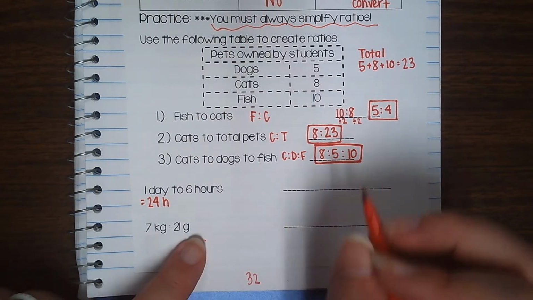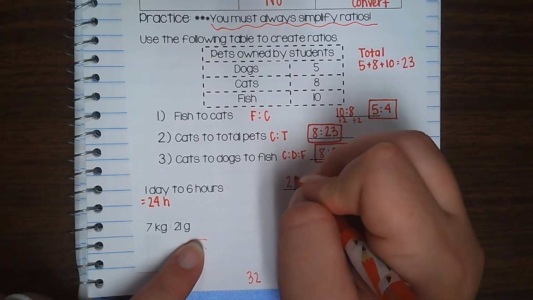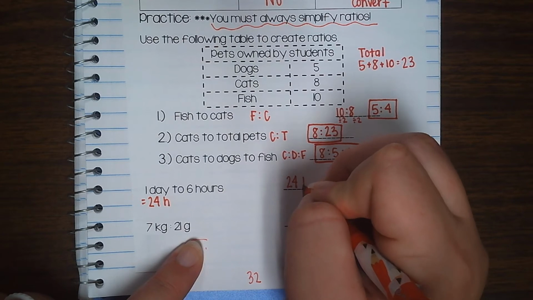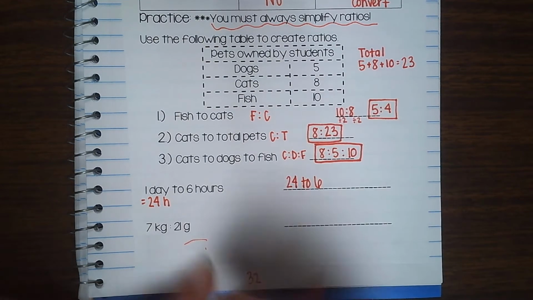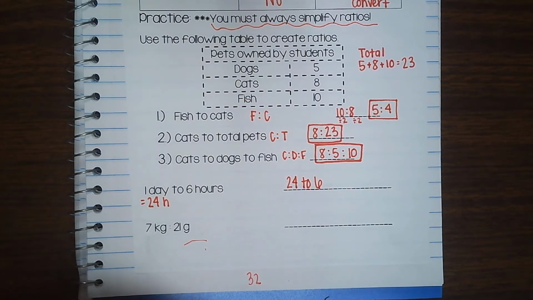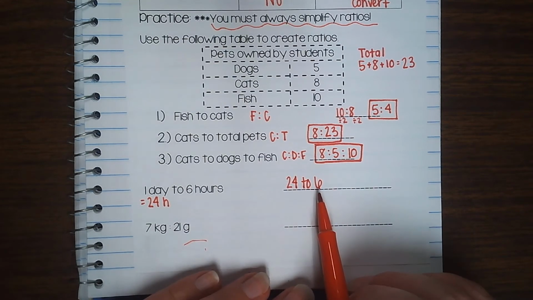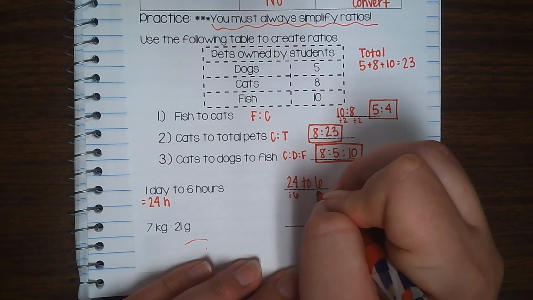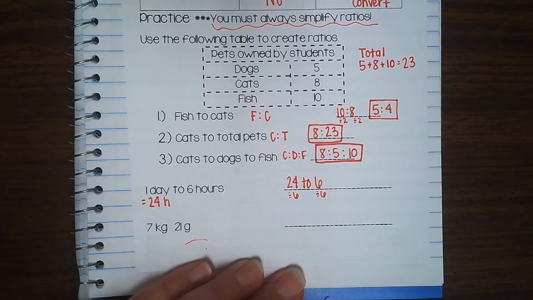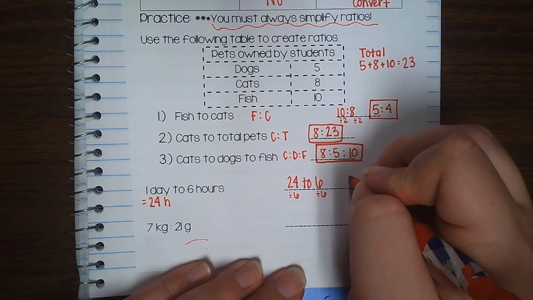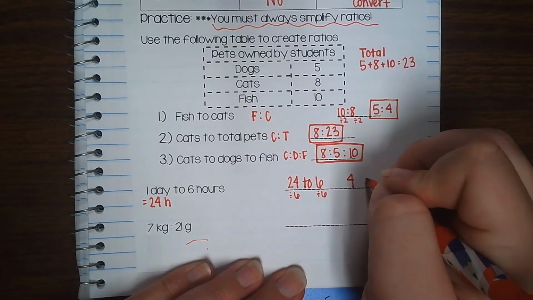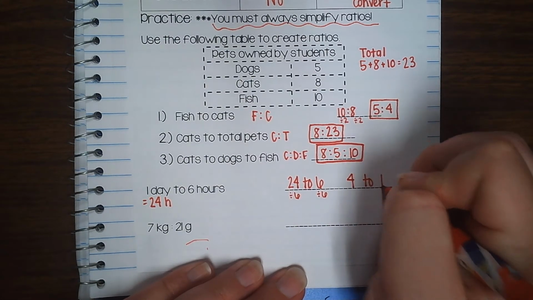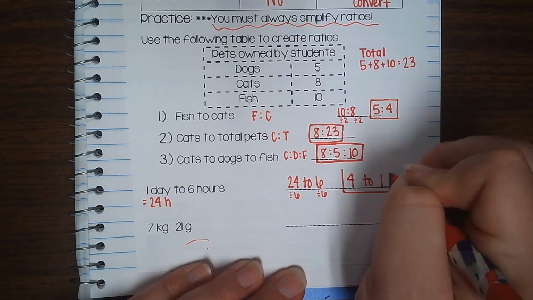So our comparison would be 24 to 6. Now I know both 24 and 6 are divisible by 6. So that would give us a simplified ratio of 4 to 1.